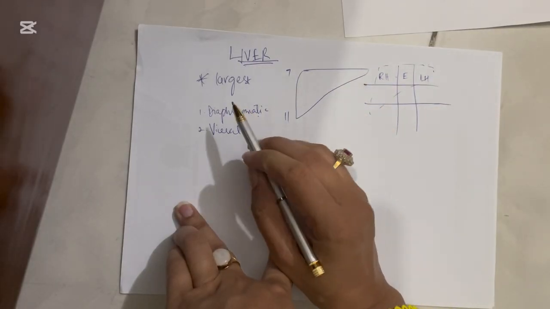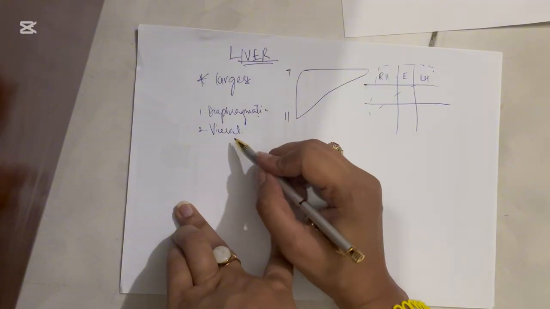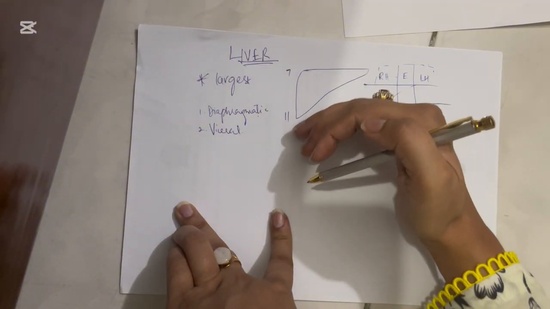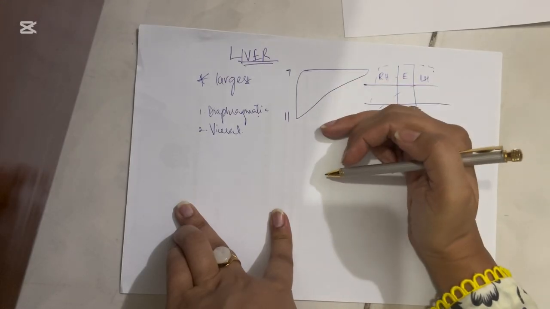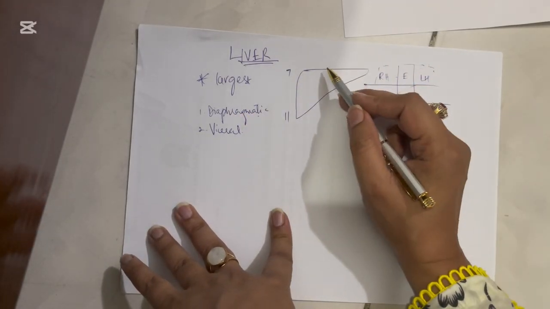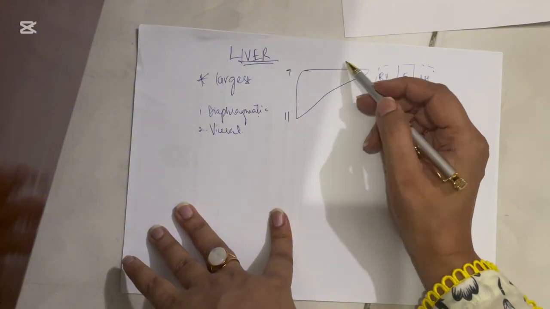Diaphragmatic surface is smooth and the visceral surface has various visceral impressions, because this is the one that has all the organs that lie beneath the liver. And the diaphragmatic surface is the one which is covered with diaphragm, anteriorly and superiorly, both.